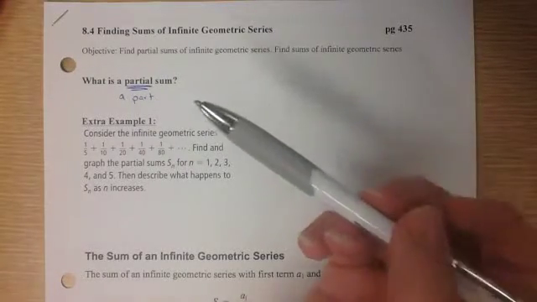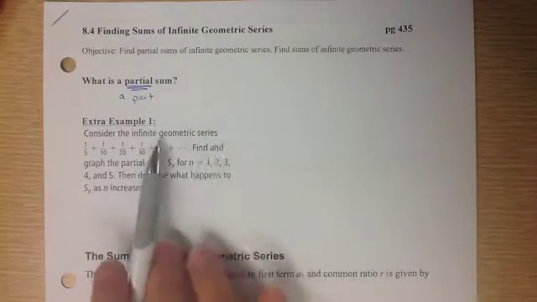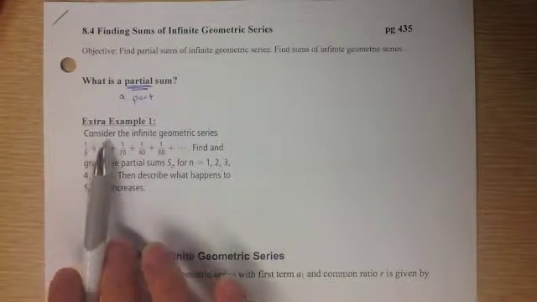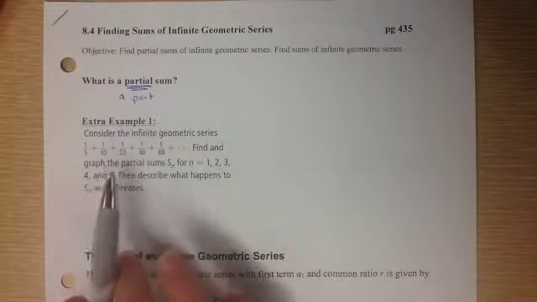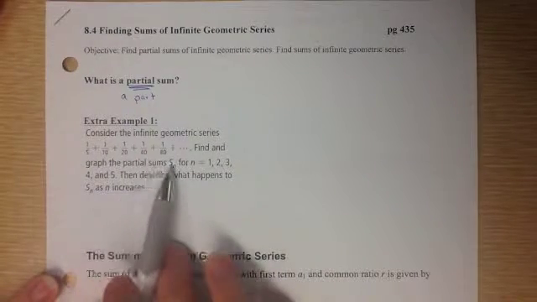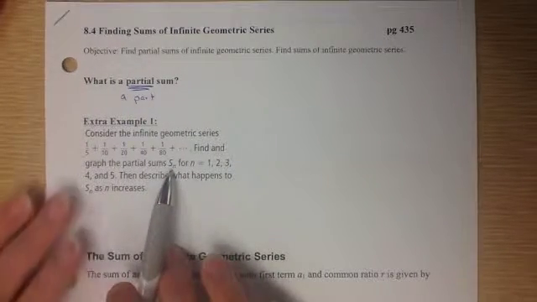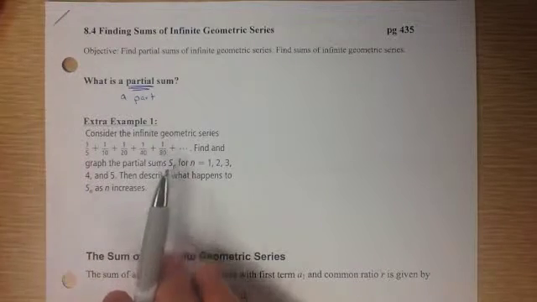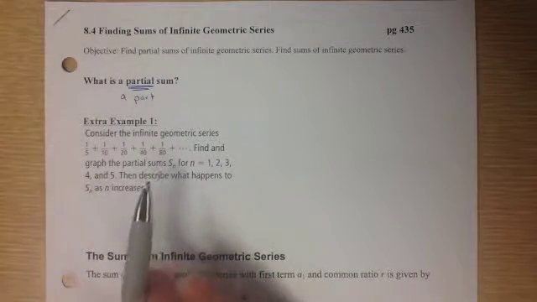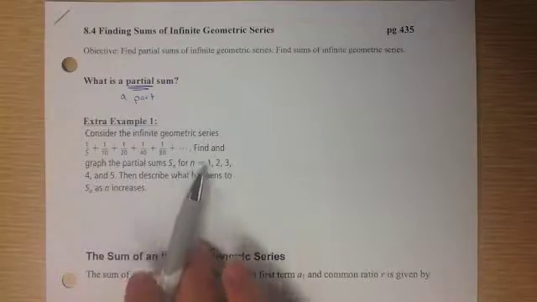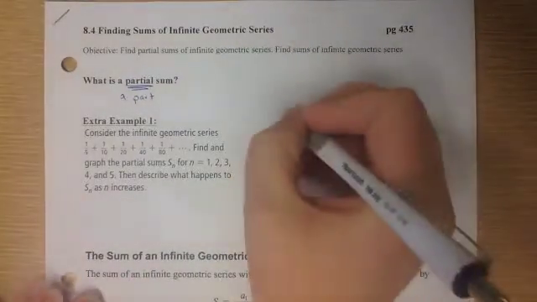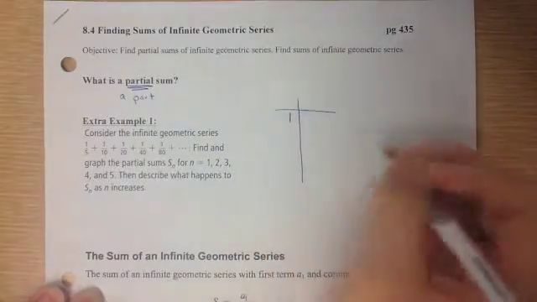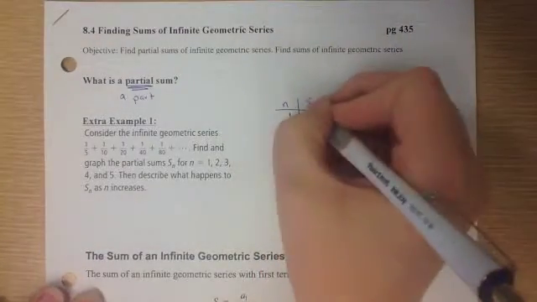So let's look at the infinite geometric series. We have 1/5, plus 1/10, plus 1/20th, plus 1/40th, plus 1/80th. We want to find and graph the partial sums. So let's create a table of values, the number of terms we're adding. Here's n and here's the sum, S sub n.